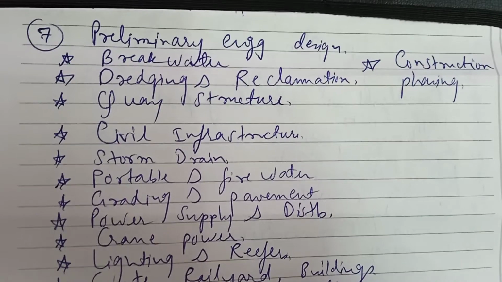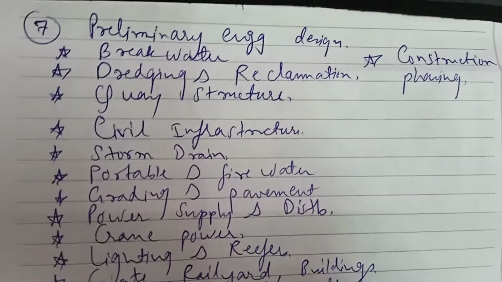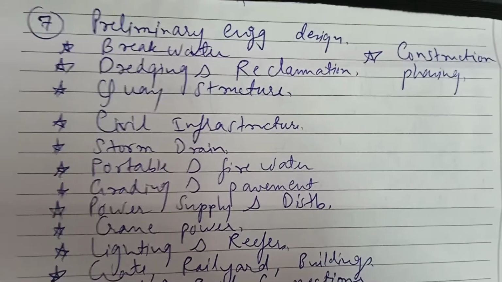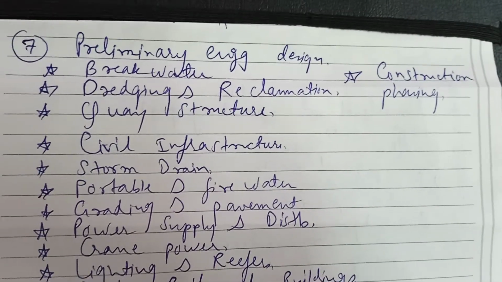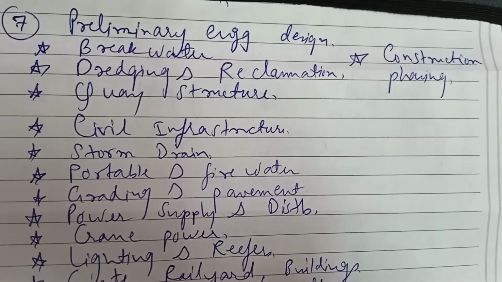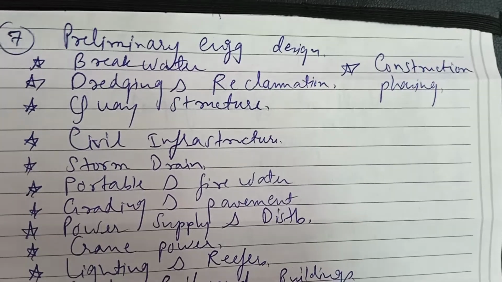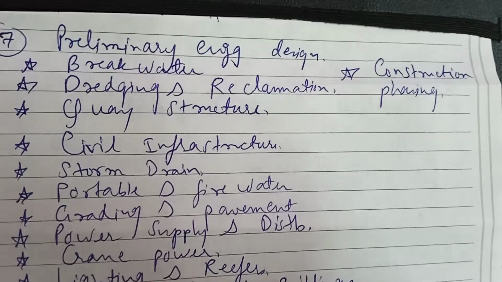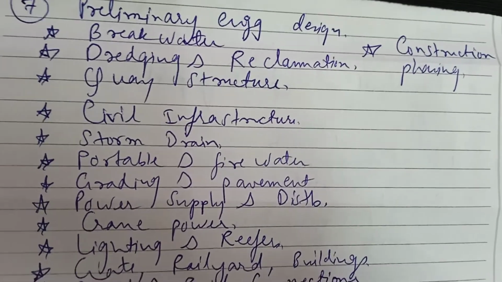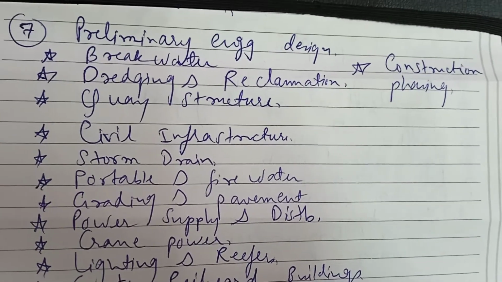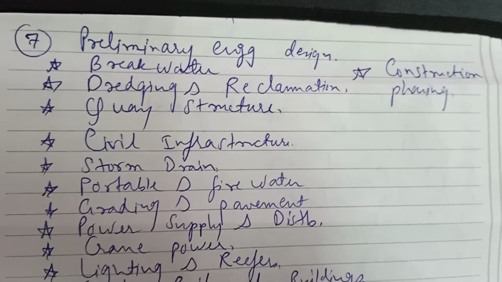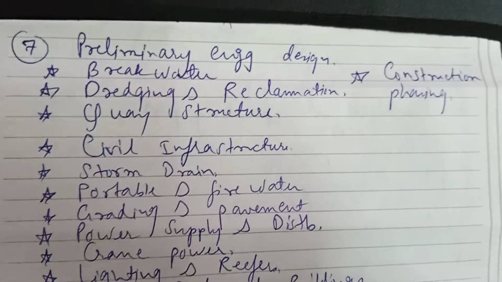Second is dredging and reclamation. Dredging is to dredge the canal or to remove the soil, sedimentation and particles from the sea, and reclaiming is the opposite of the dredging activity. Dredging will ensure that there is a good draft of the water and the vessel will easily get floated and routed through it.